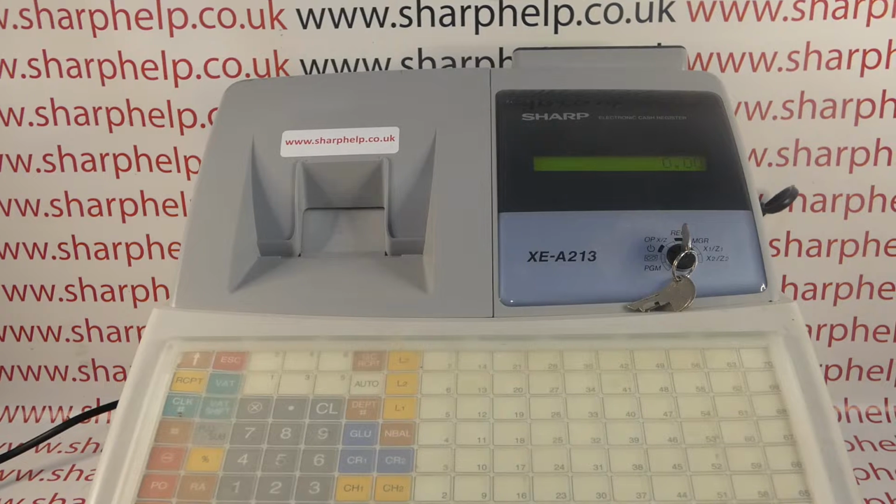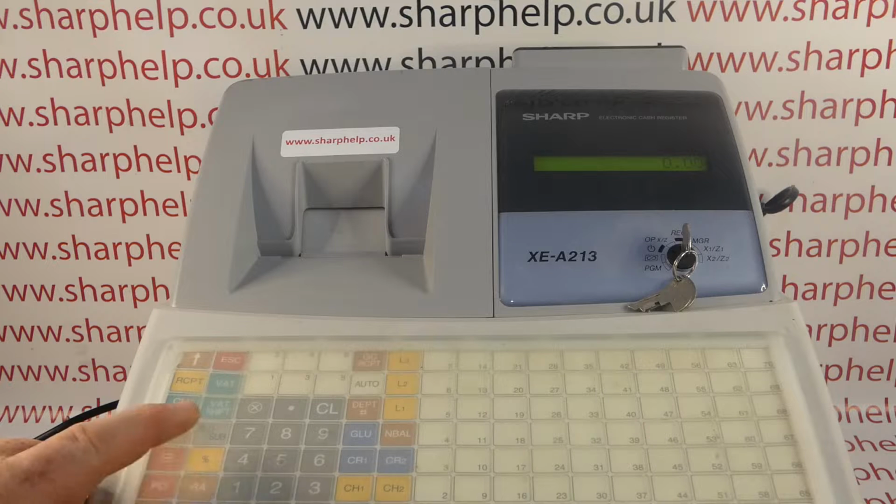This video from Sharp, we're taking a look at how to use and then program the percentage discount button on the XE-A213 register. So if we take a look at the percentage button as standard, it's an open discount button which you can use to give a percentage discount off an item or a total sale.